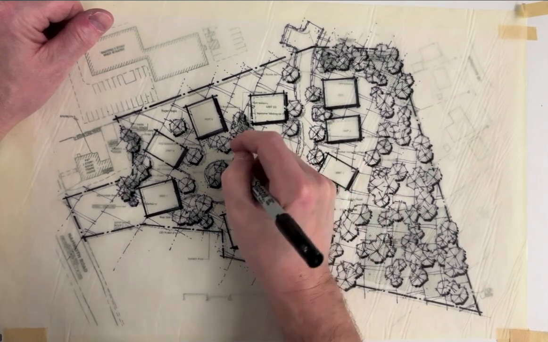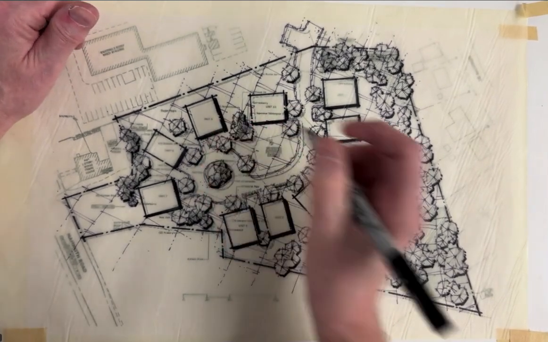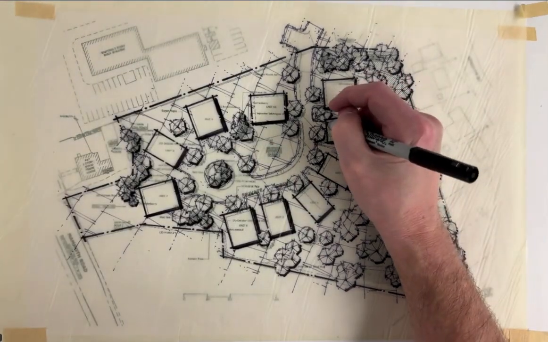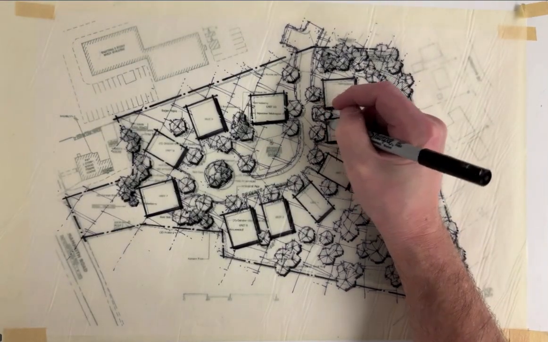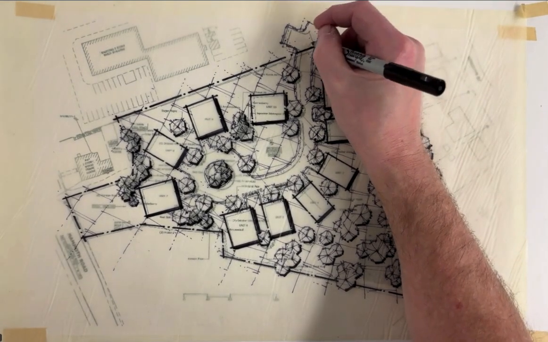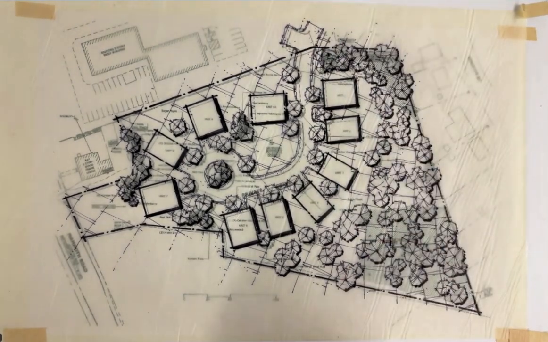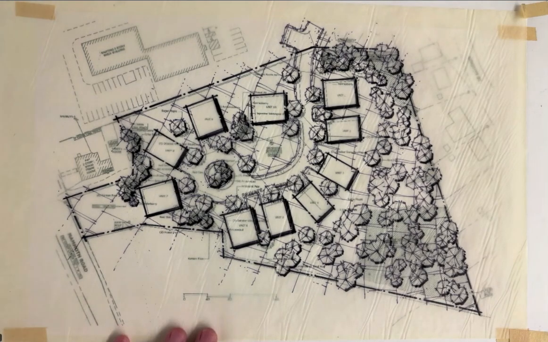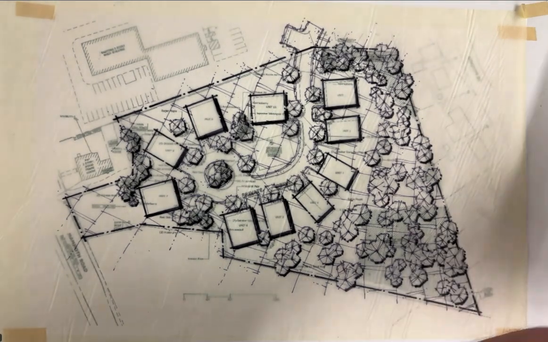Anybody think of anything I'm missing? I'm not. Is everybody still conscious? Alright, so there's that. Only thing left to do is put the scale.